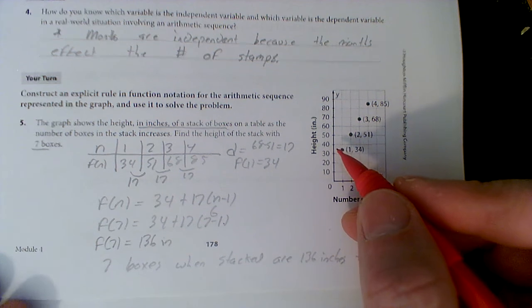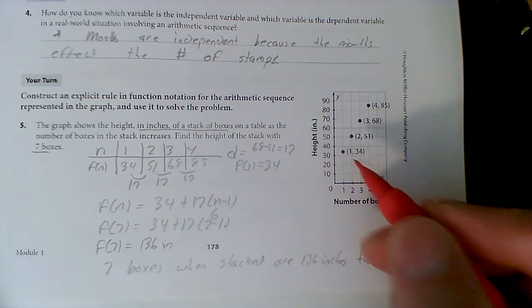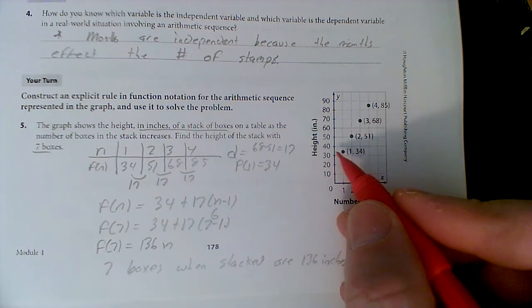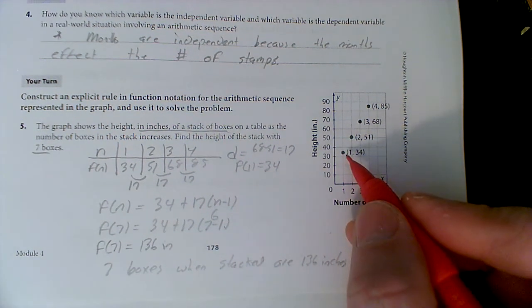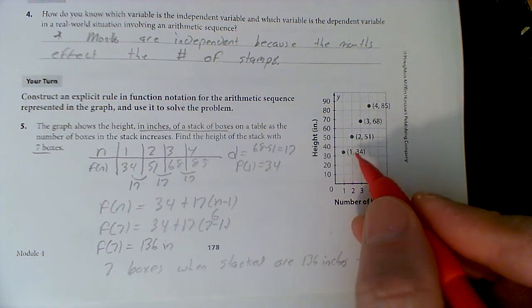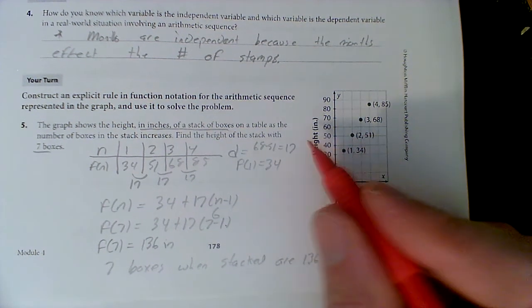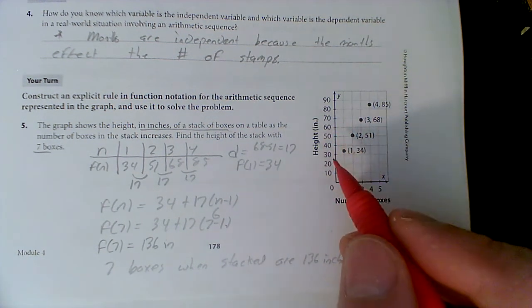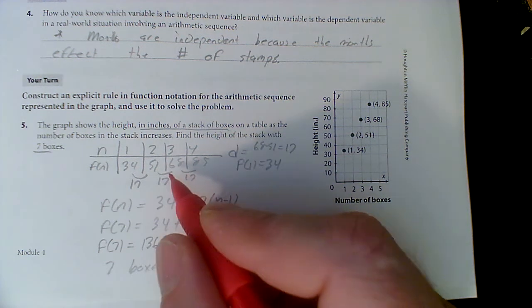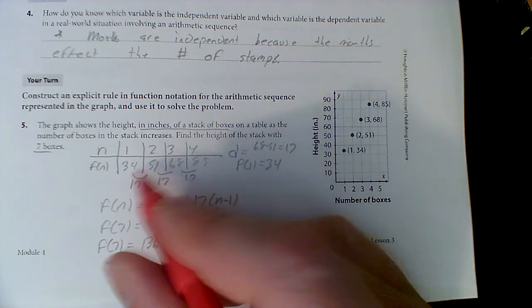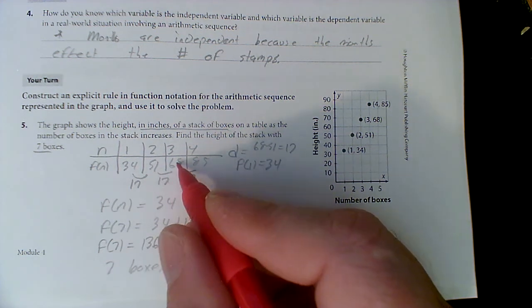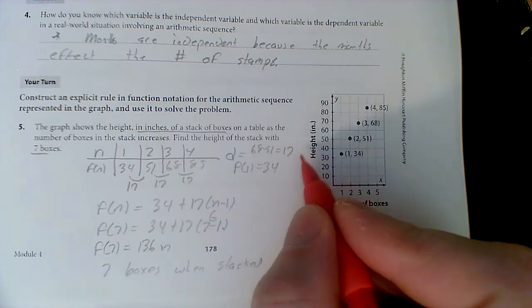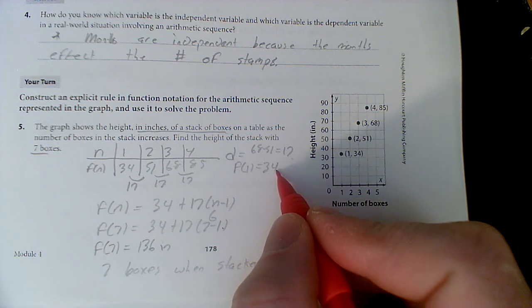And this is the inches high of a box stacked on a table. I'm assuming the first one includes the table height, because looks like that box is a whole lot taller than the rest, just by visually. But I moved the numbers over, 134, 251, 368, 485, and I subtracted. All these problems, if I subtract, make 17, but the easiest one to see was 68 minus 51 is definitely 17, with a start at 34.